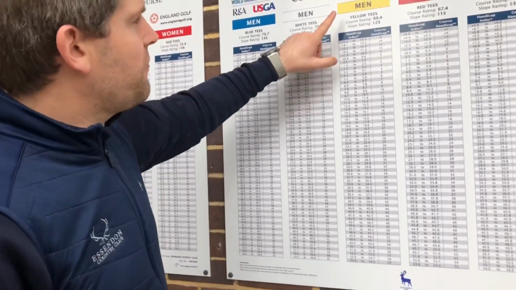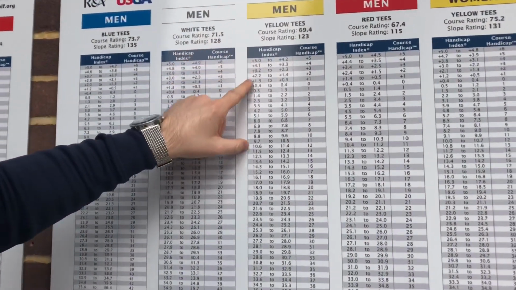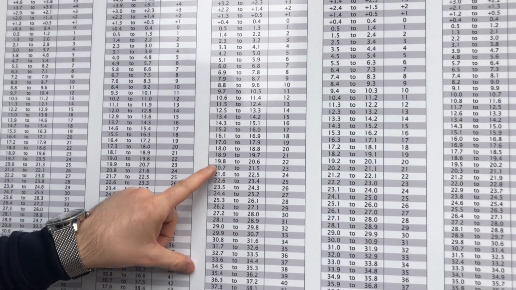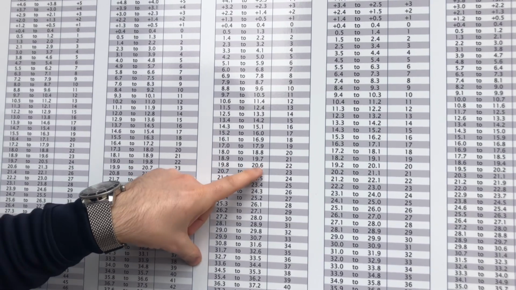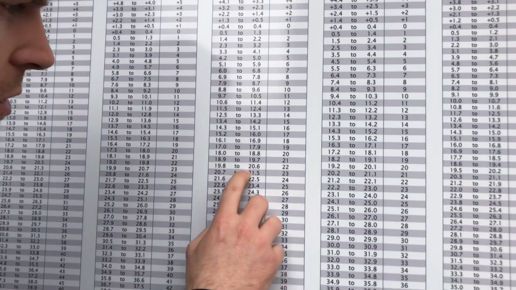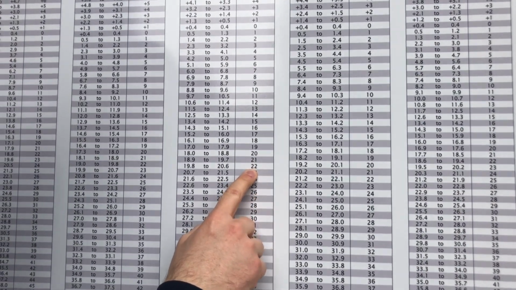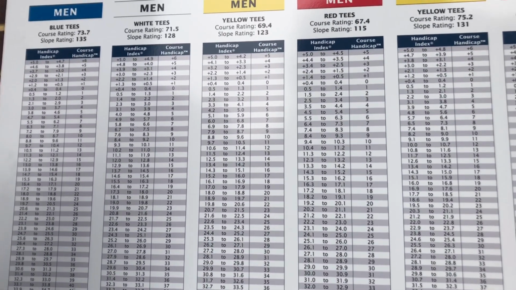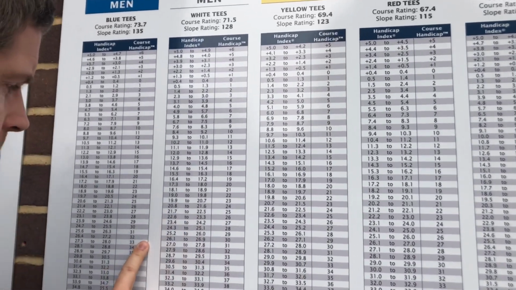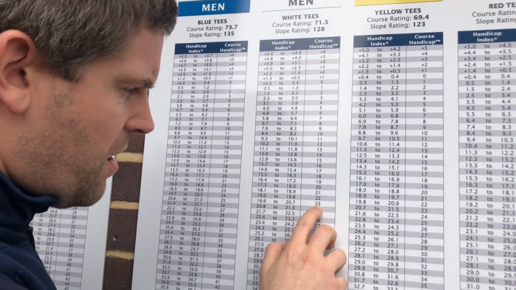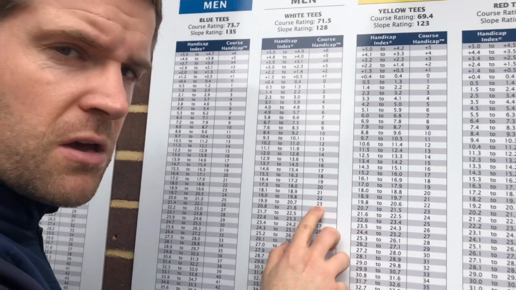So, in this instance, let's just say I'm a 20 handicapper. If you come in a little bit closer, I'm going to play from the yellow tees. So I look down the left-hand column of my handicap index, and I'm going to be 20.0. So that ranges between the 19.8 and 20.6. As I go across, I'm entitled to 22 strokes off the yellow tees. Let's just say I'm now going to play from the white tees. If I come over here, you can see 19.9 and 20.7, I'm entitled to 23 strokes from that set of tees.